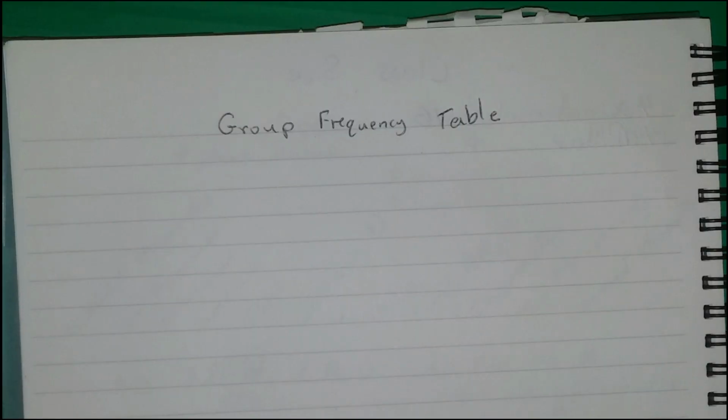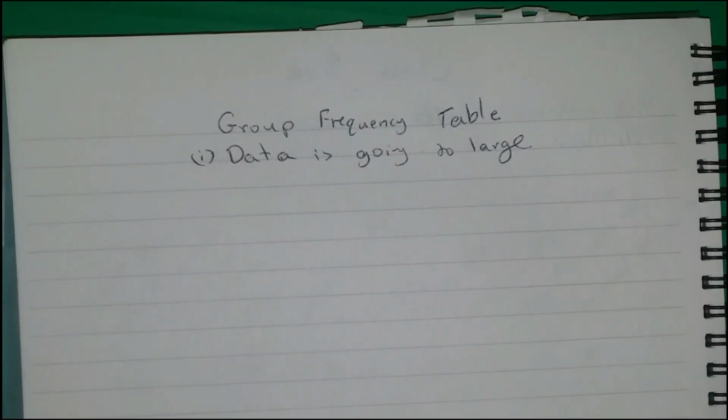Today we want to be looking at the group frequency table, and what we want to be doing is first construct a group frequency table with the data that is going to be given to you. To start off, we're going to use a group frequency table. One thing that you have to observe is that the data is going to be large.